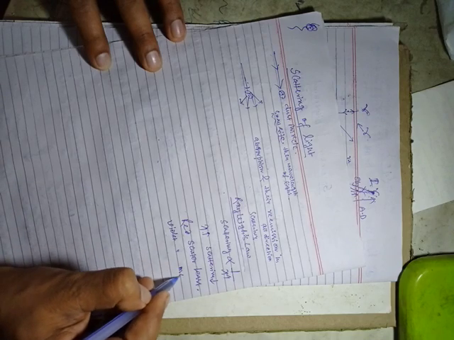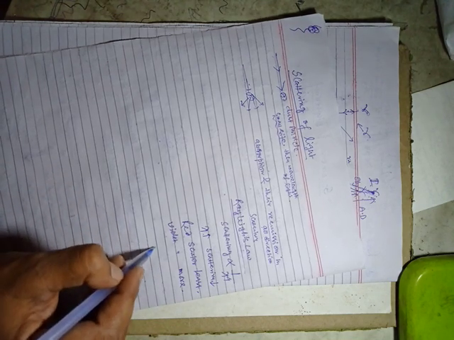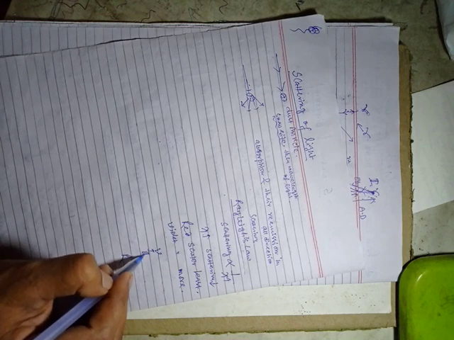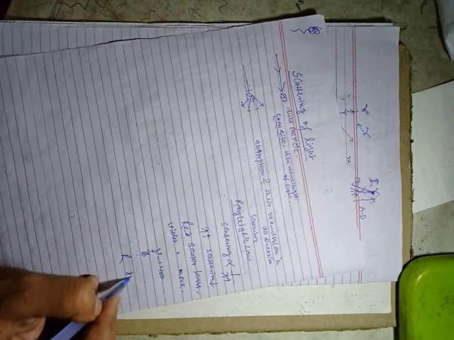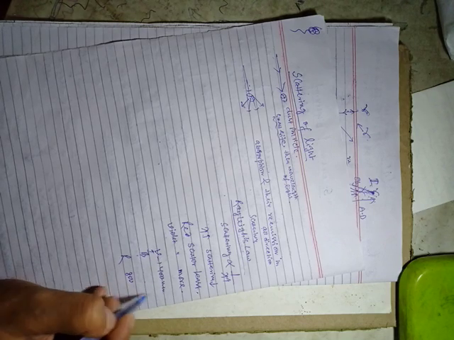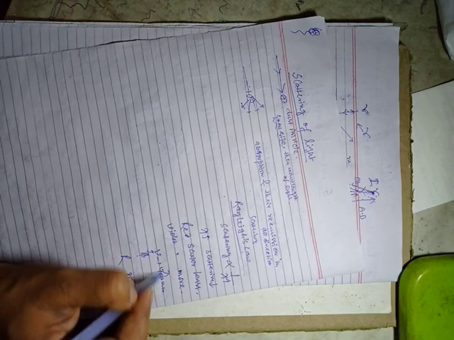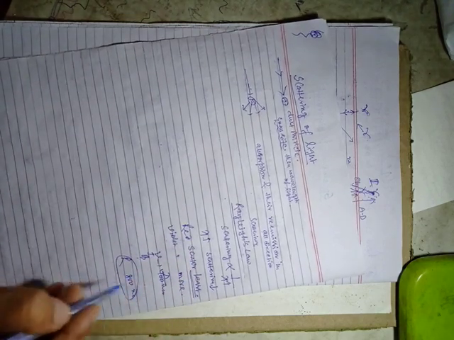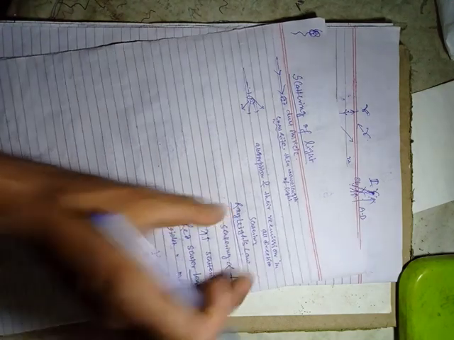Because VIBGYOR, you all know, ranges from 400 to 800 nanometer. Violet has the small value of lambda, and red has the higher lambda. So higher lambda means scatter least, according to Rayleigh's law. Scattering is proportional to 1 by wavelength to the power 4. That formula was given by the scientist Rayleigh.